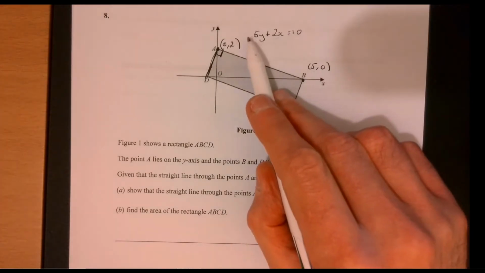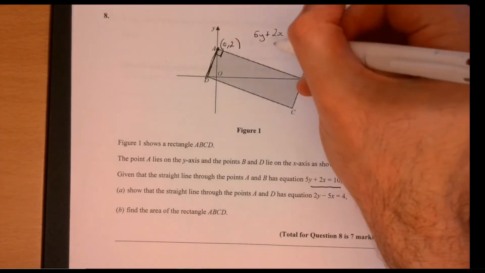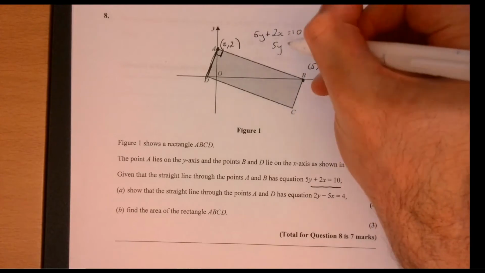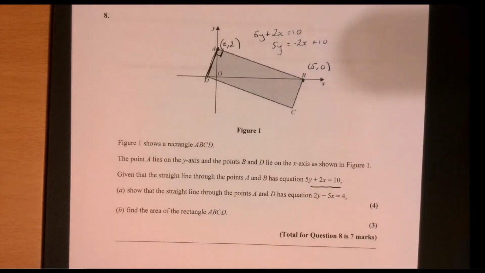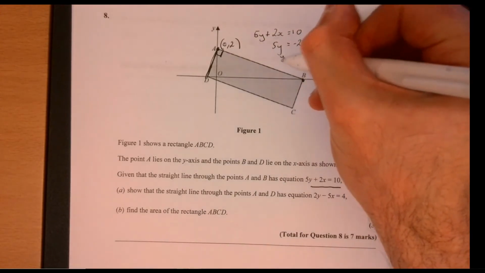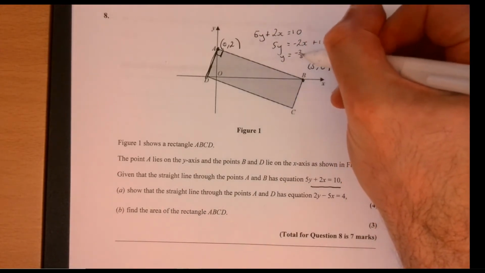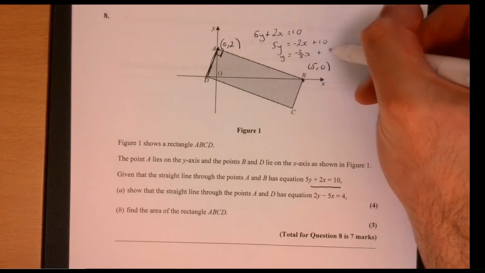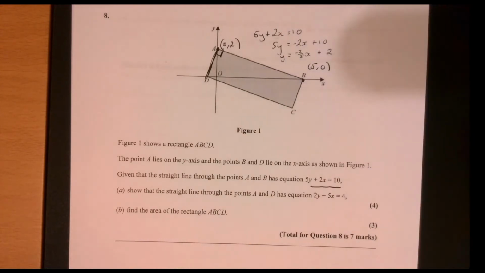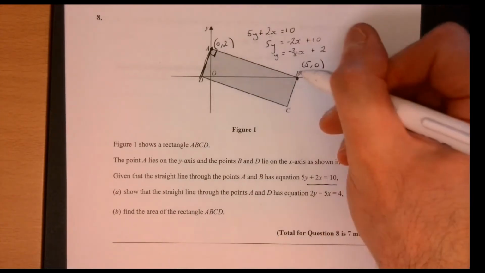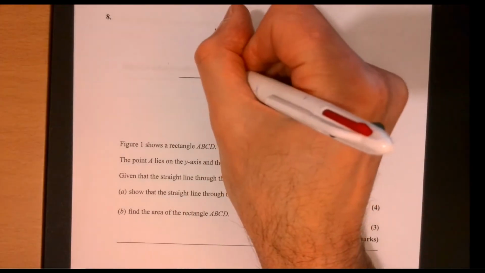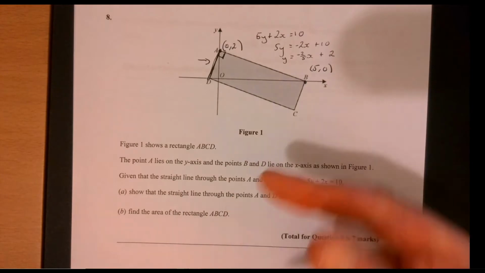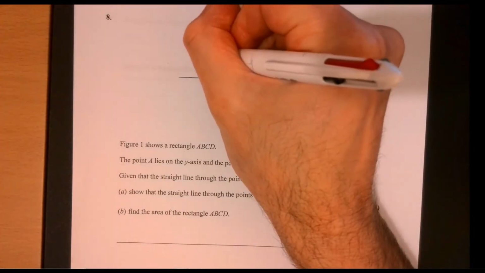So if we rearrange this one here, 5y equals minus 2x plus 10, divide by 5, so y equals minus 2 over 5x plus 2. Right, so if the gradient of this one is minus 2 over 5, then the gradient of our line is 5 over 2.